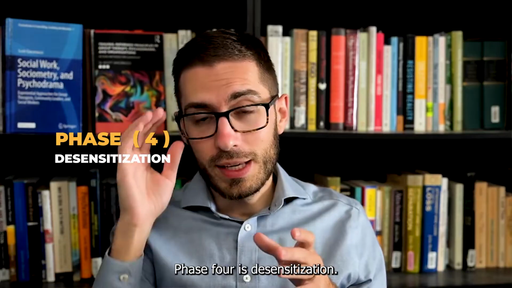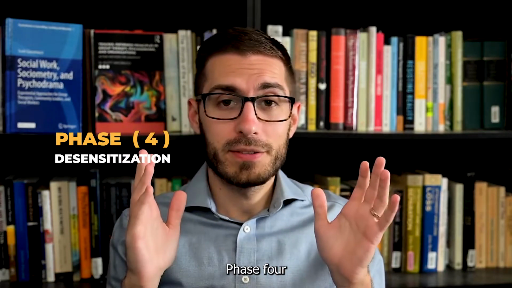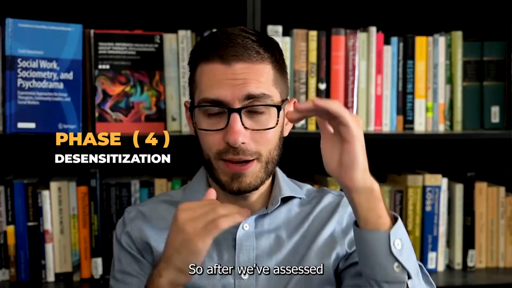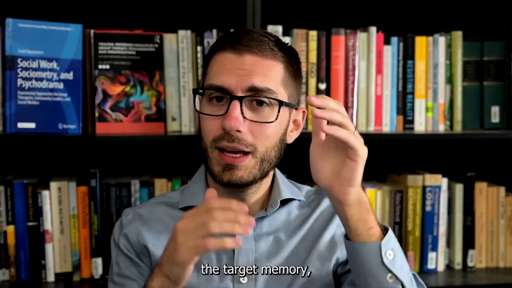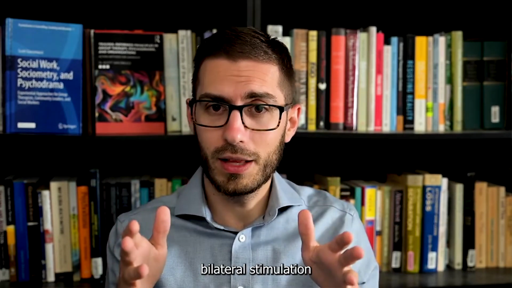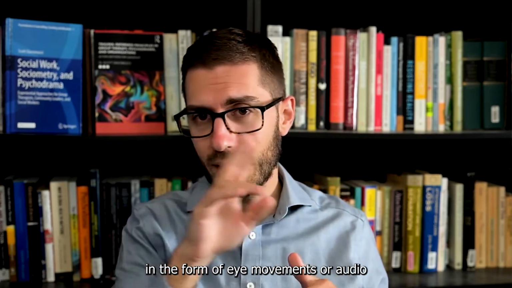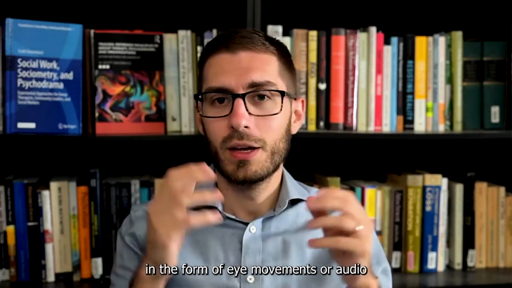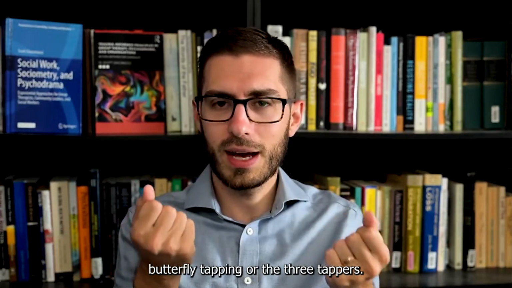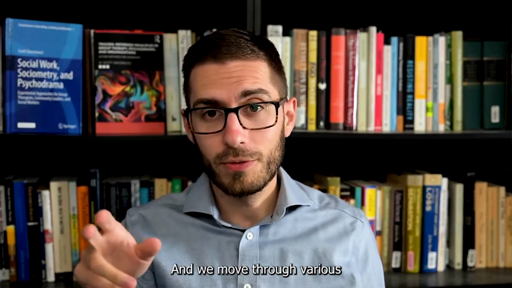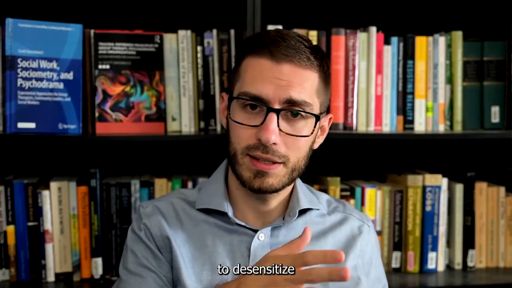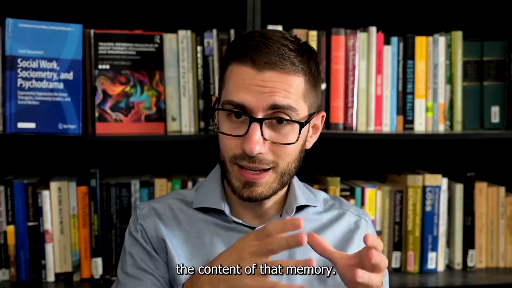Phase 4 is desensitization. Phase 4, we apply for each individual memory. So after we've assessed the target memory, we move into the desensitization phase. This is where we apply bilateral stimulation in the form of eye movements or audio or tactile, butterfly tapping or the TheraTappers. And we move through various sets of bilateral stimulation to desensitize the content of that memory.